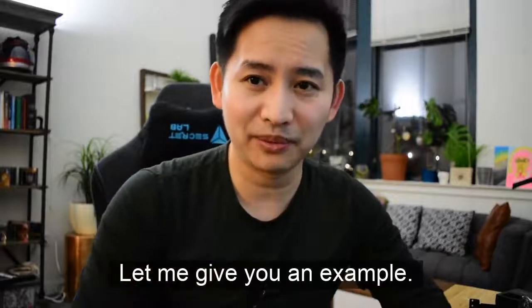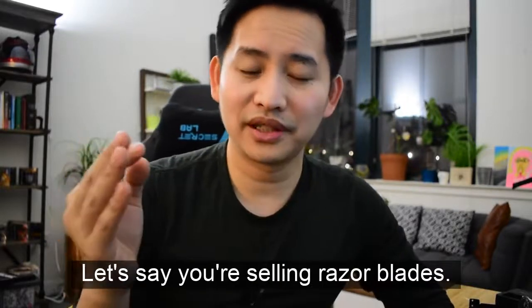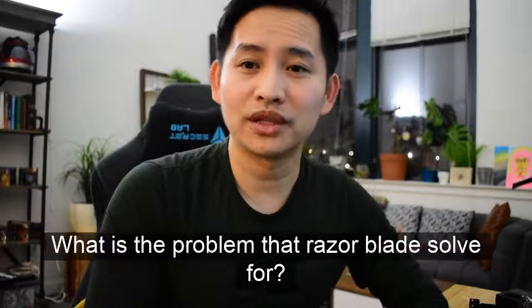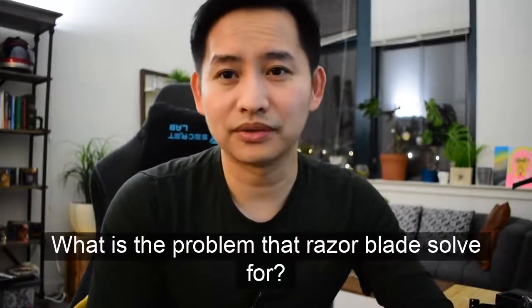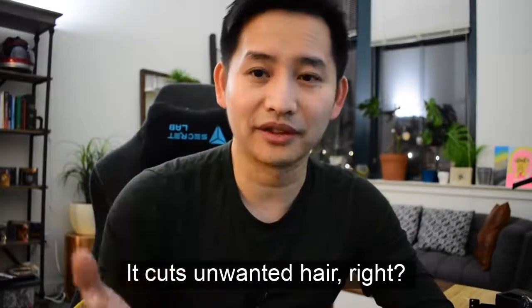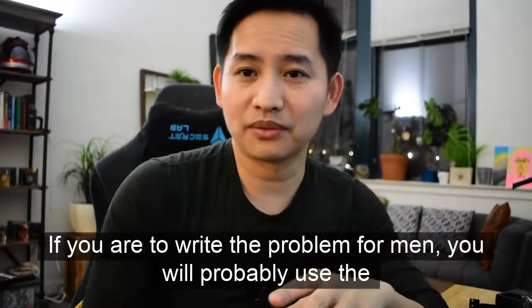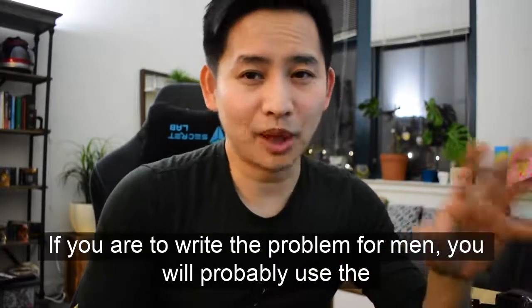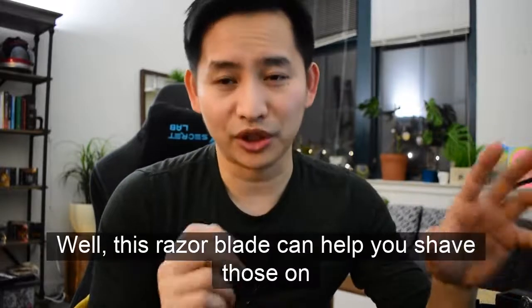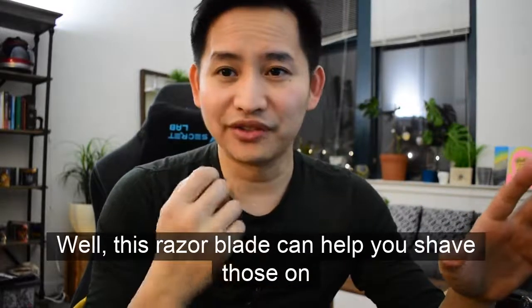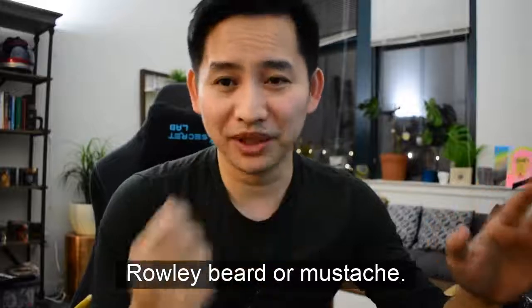Let me give you an example. Let's say you're selling razor blades. Now, what is the problem that razor blades solve? Well, it cuts unwanted hair, right? If you were to write the problem for men, you would probably use the verbiage of, well, this razor blade can help you shave those unruly beards or mustache.